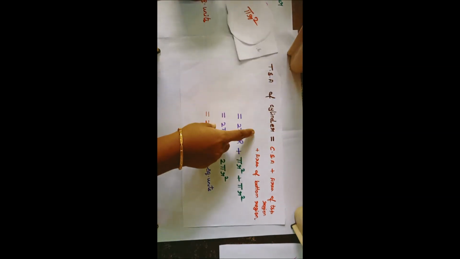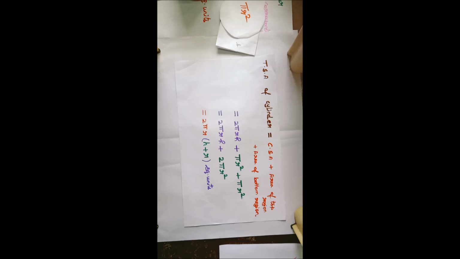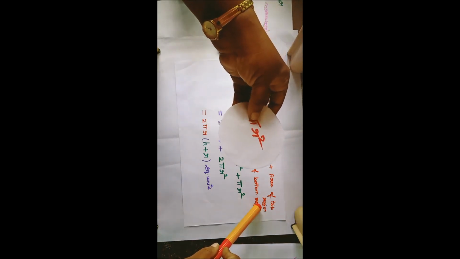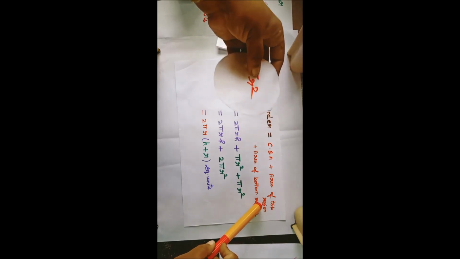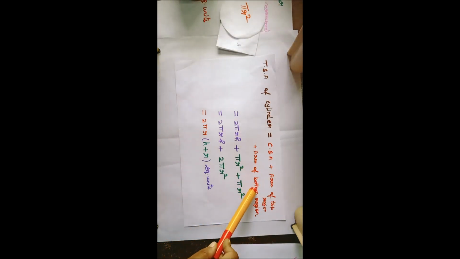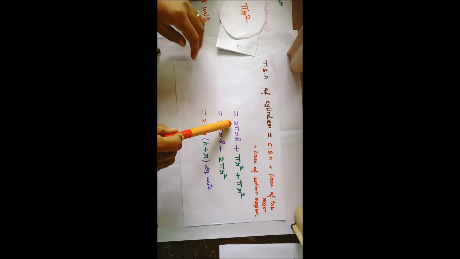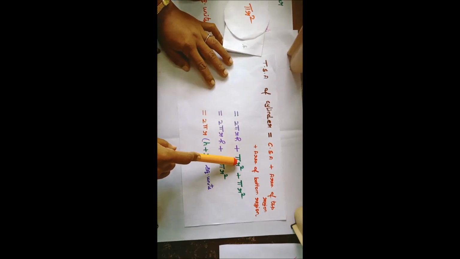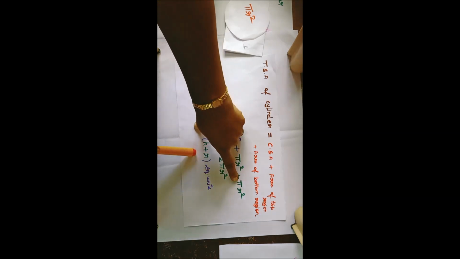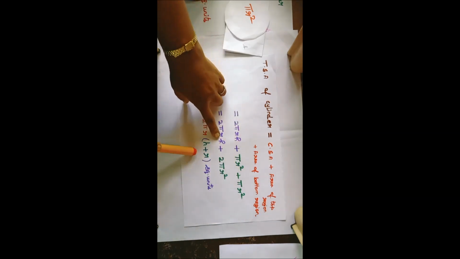See here, TSA of a cylinder equals CSA plus area of the top region. So what is the area of the top circular region? It is a circle in shape, so its area is pi r square. Similarly, what is the area of the bottom? It is also a circle, so its area is also pi r square. So totally we have 2 pi r H plus pi r square plus pi r square. Pi r square plus pi r square, what is its value? 2 pi r square plus 2 pi r H.